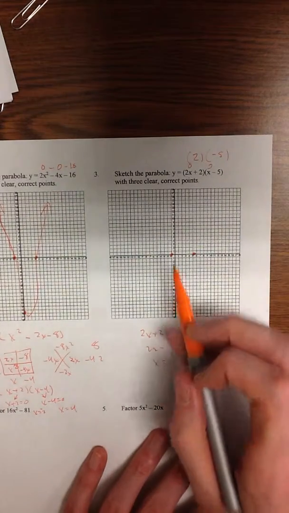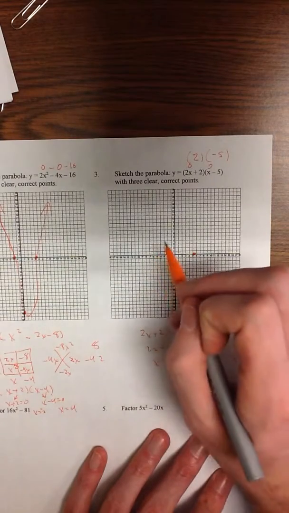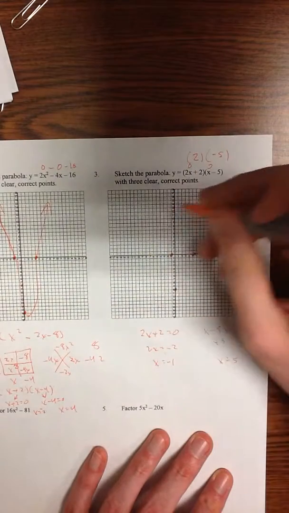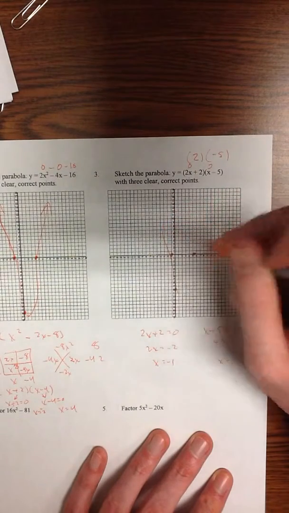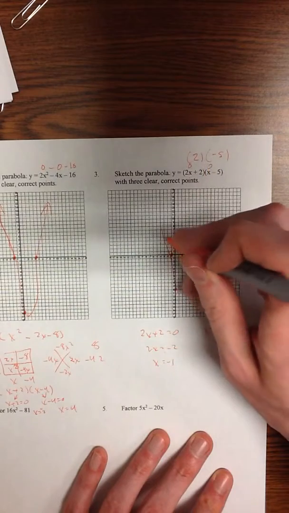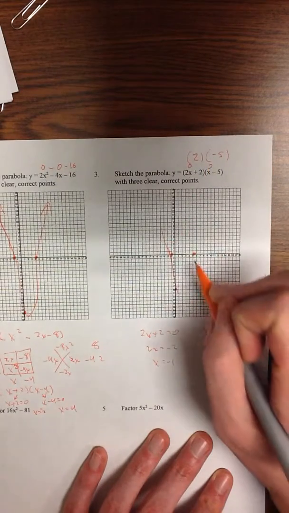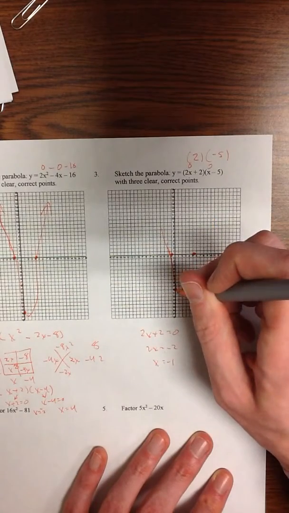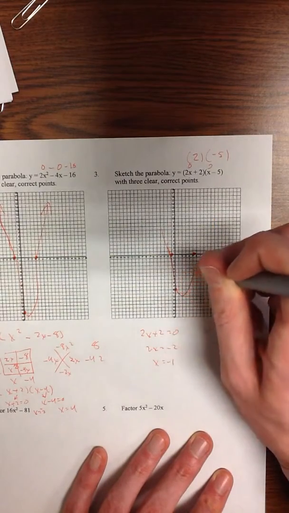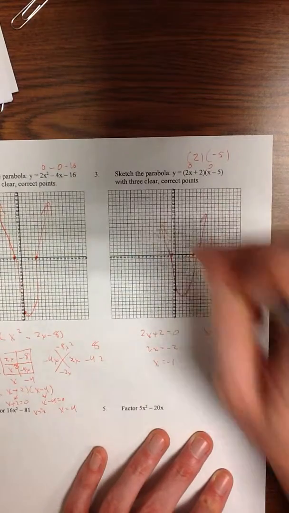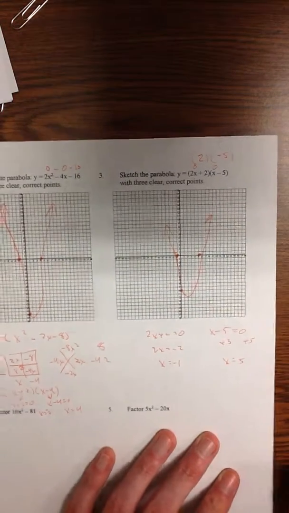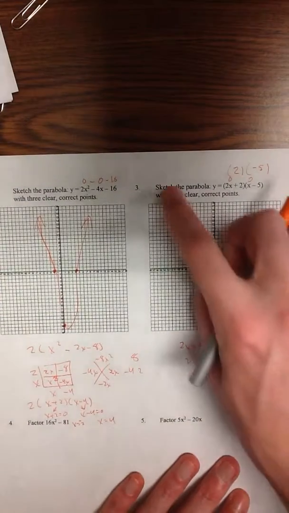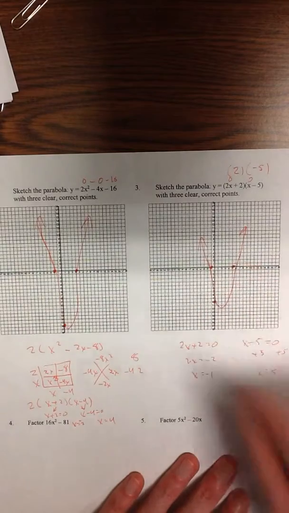And again, this is not directly between these 2 points, so we can't just make the u go like that. We got to actually kind of bring it down a bit. Now the actual point you can calculate, because we could actually figure out what was halfway between these two, which would be 1, 1, 1, 1 at 2. So I know my lowest point's got to be at 2. If I wanted to, I could plug 2 into the equation and I can get the actual lowest point. But again, since the directions were just 3 clear correct points, and we just needed to sketch and set a graph, these 3 points work out really well.